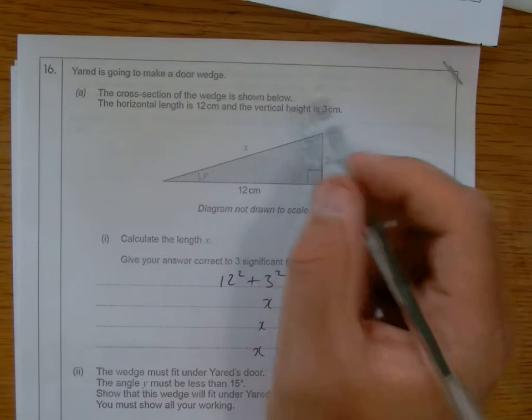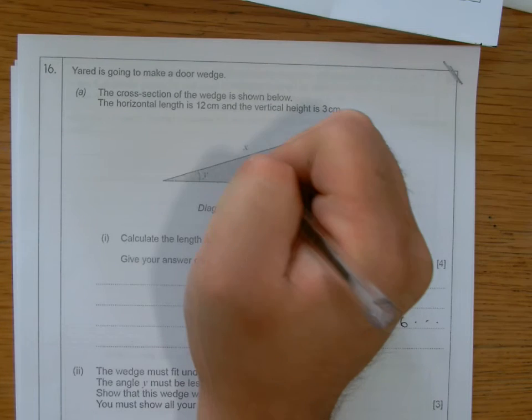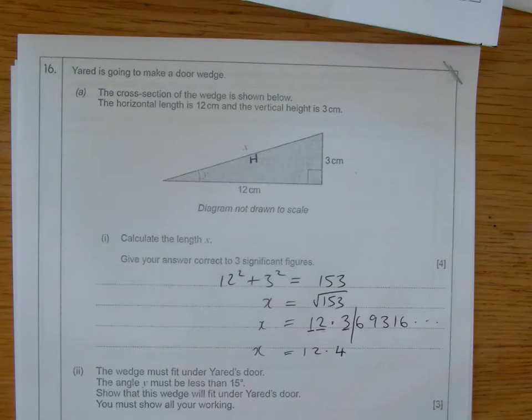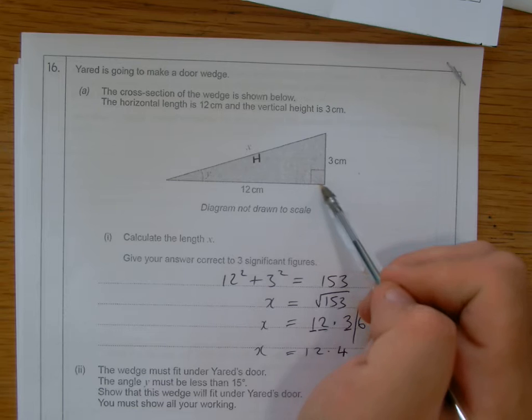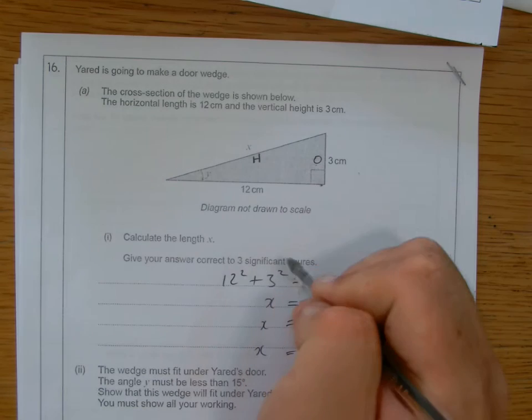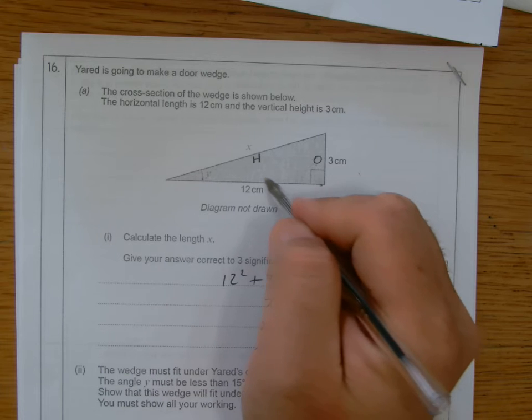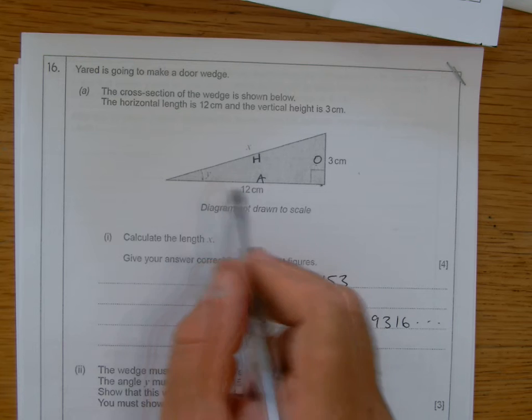Now, to work out the angle, we need to use trigonometry. We're familiar with SOHCAHTOA. First thing you do is label the sides. So we've got H there for the longest side, opposite the right angle, and then O for the opposite of the angle, and then A for the adjacent, next to the angle.